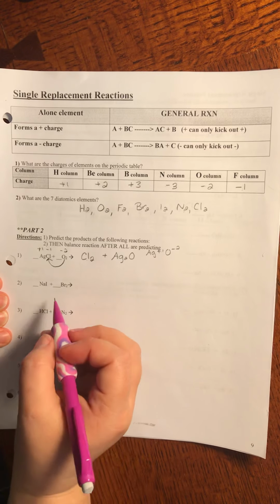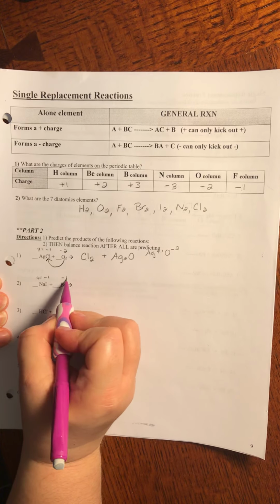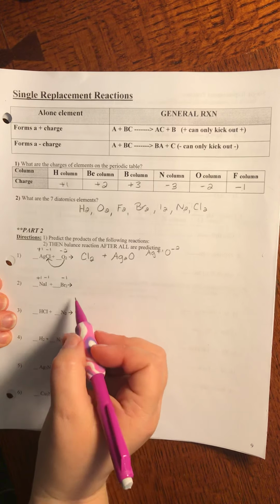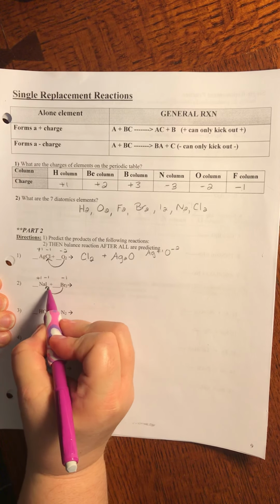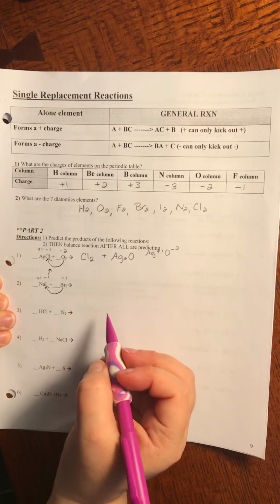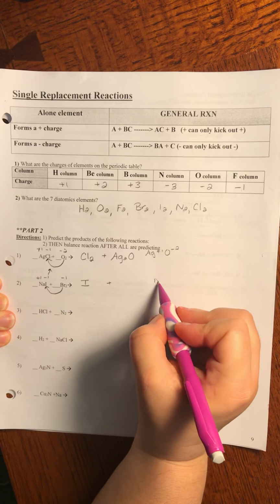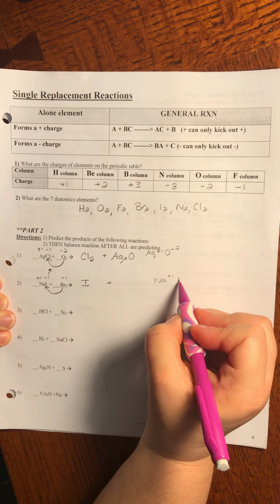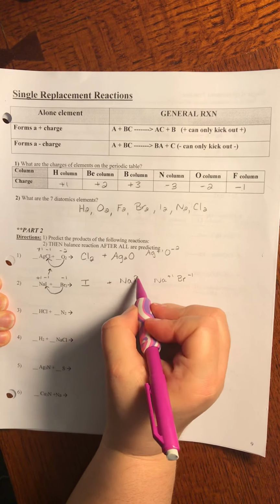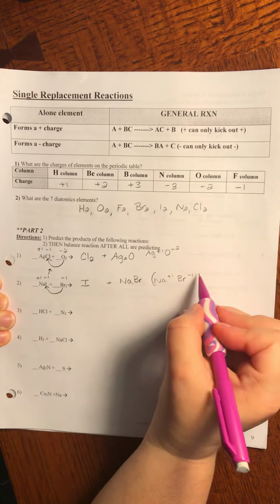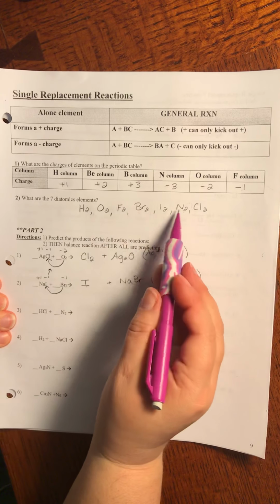Now on number 2, sodium's +1, iodine's -1, bromine's going to be -1. So the element that's all by itself is bromine. He's going to kick another negative out of the way, so iodine's going to be all by himself. Now I'm going to have sodium +1 and bromine -1, so I'm going to get NaBr. Now if I look, iodine's all by himself. Is he one of those 7?